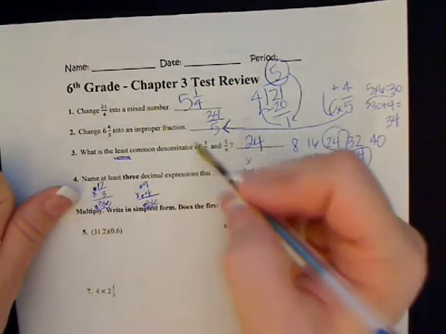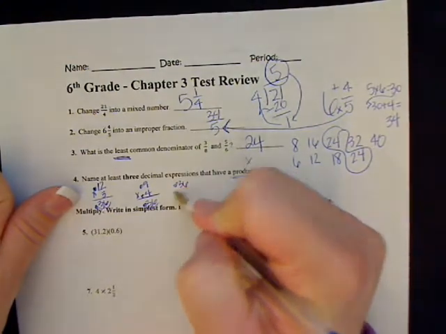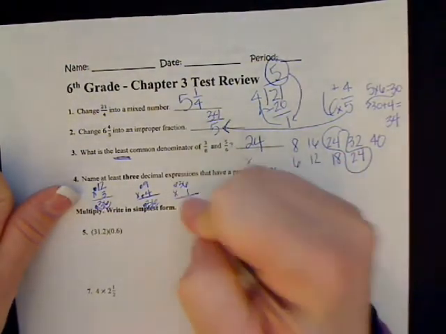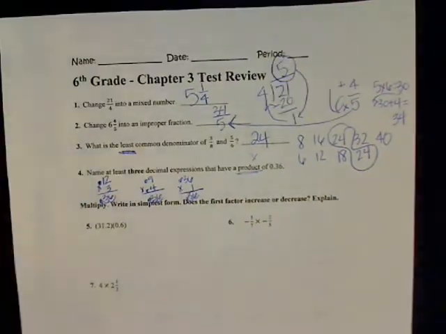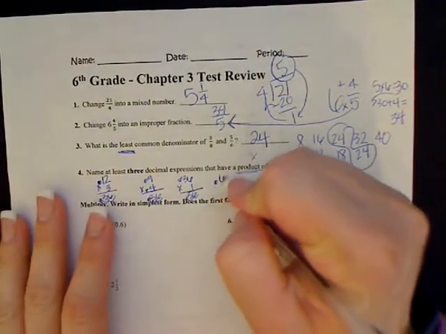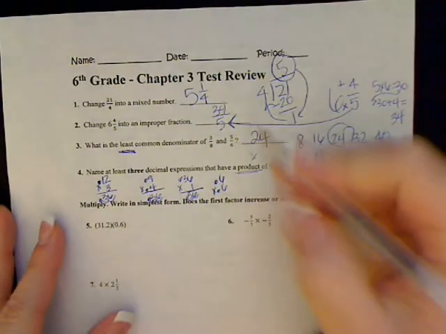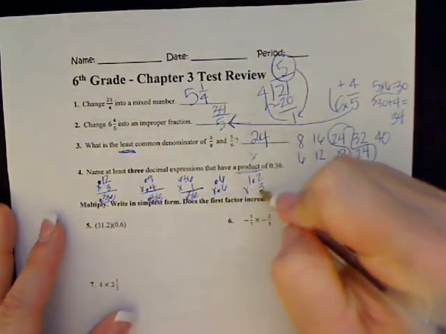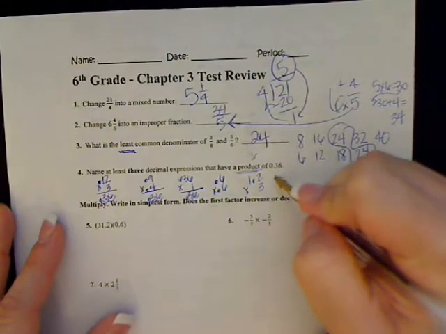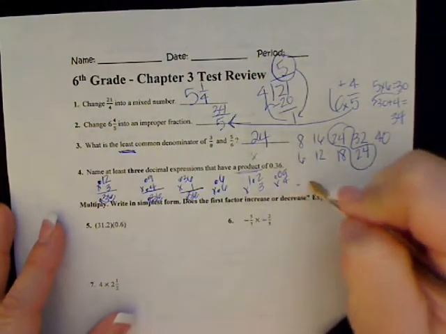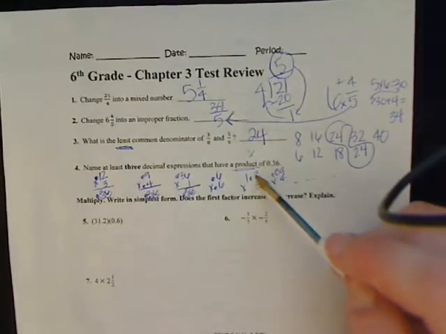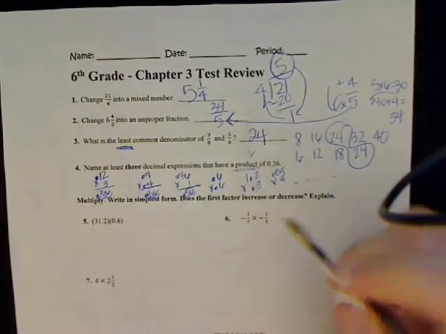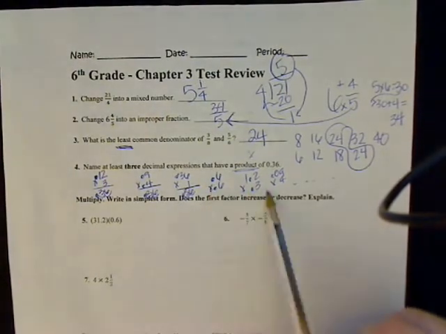Okay. What about 0.36 times 1? 36 times 1 is 36, and there's 1, 2 numbers behind a decimal, so that would get me 0.36 also. You could have 0.6 times 0.6. You could have 1.2 times 3. You could have 0.09 times 4. It could keep going on. As long as these numbers multiply together to get 36 and you only have 2 numbers behind a decimal in your factors, you'll be good to go.